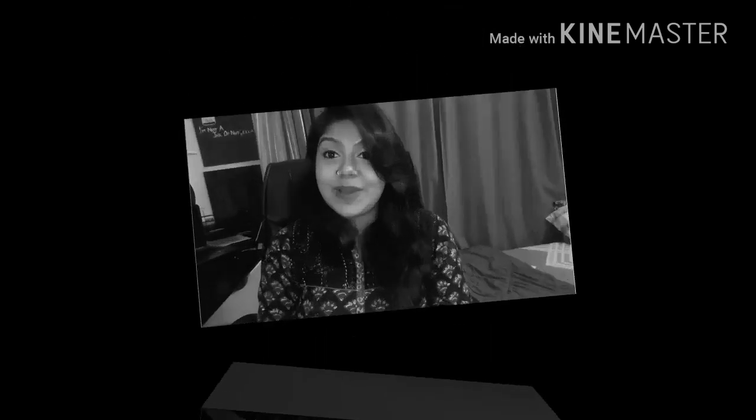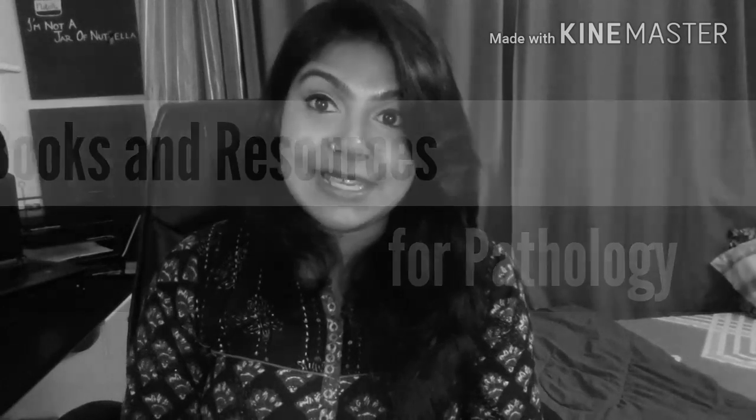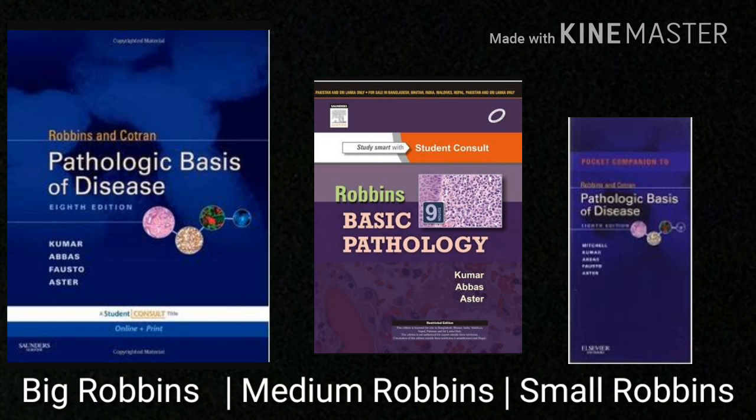So let's start off by discussing what textbooks and core material are available in the market for studying pathology. The first series of textbooks that I want to talk about are the most popular and well-known textbooks for pathology. Of course, I'm talking about Robbins. Now, Robbins is a set of 3 textbooks, also casually or informally referred to as Big Robbins, Medium Robbins and Small Robbins. Which is which and what are they meant for?